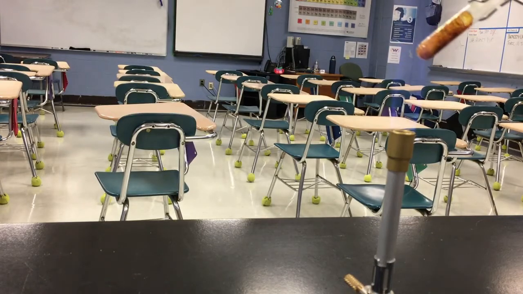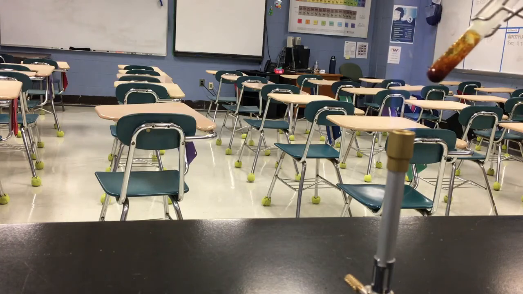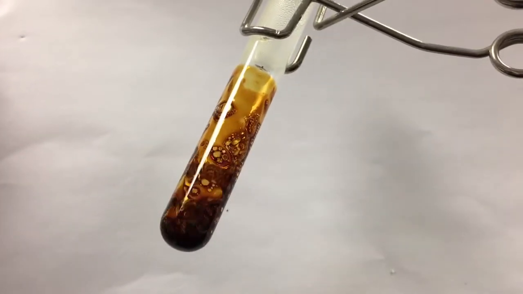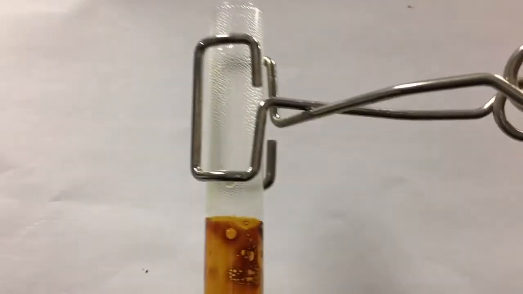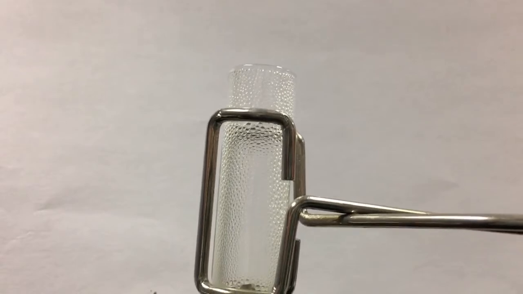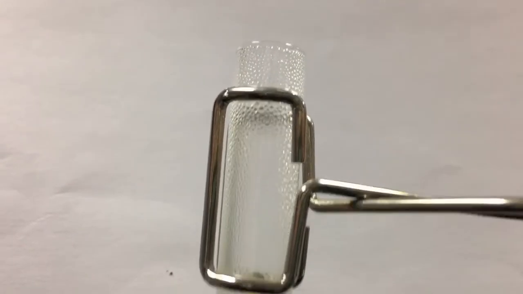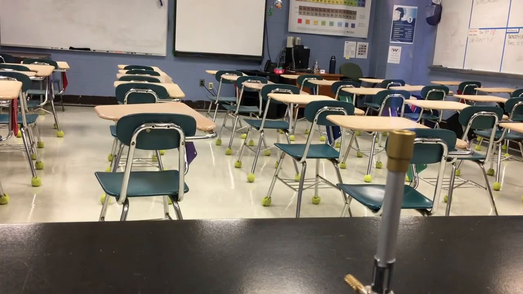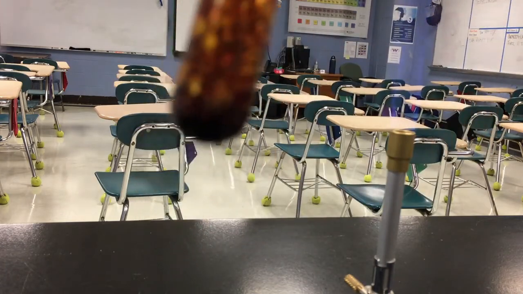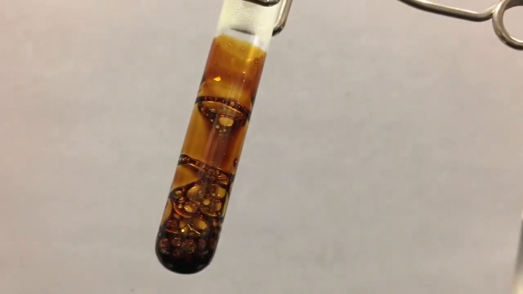It smells a little bit less like pleasantly toasted marshmallows now. It smells a little bit more like burned marshmallows. And if you can see, there's also some condensation forming at the top opening of the test tube. So that's what I needed you to observe in this experiment. I hope this helps.